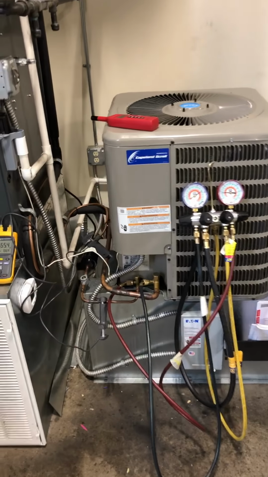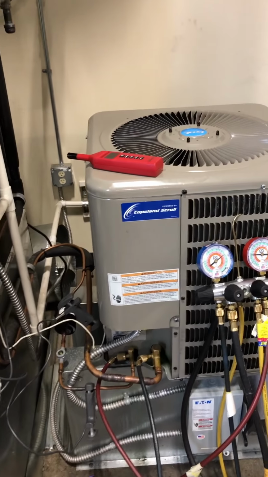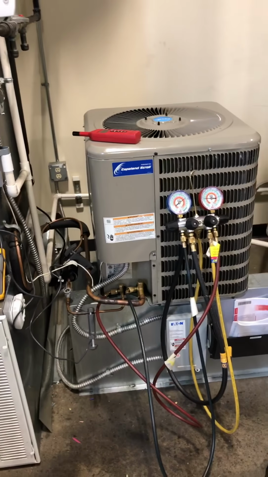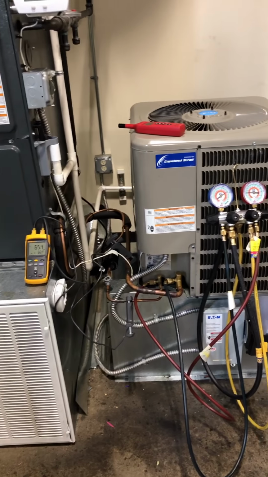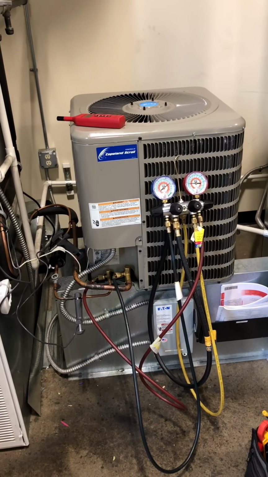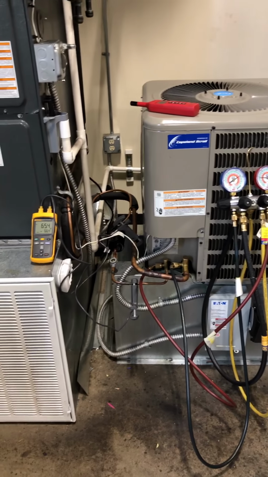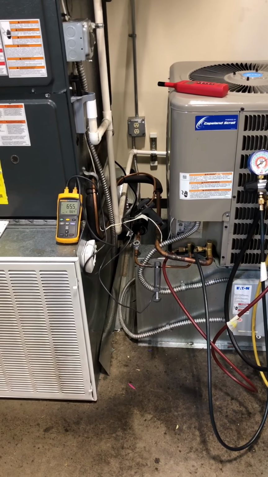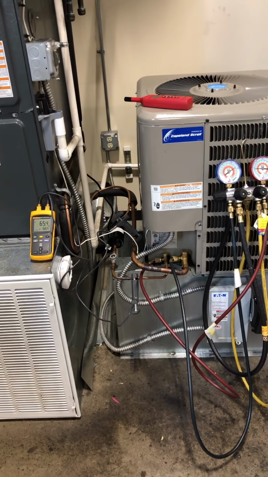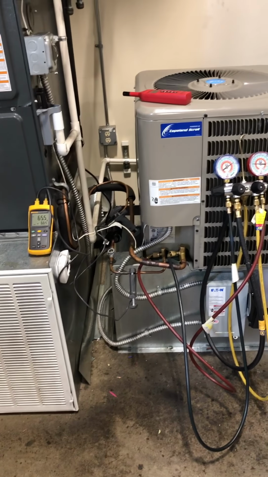Okay guys, this one's going to be on KPIs, what that stands for is key performance indicators. I can't come up to a machine and determine what's wrong with it without looking at a number of things. I can't just look at superheat and subcooling and say we have an airflow problem or a refrigerant problem.